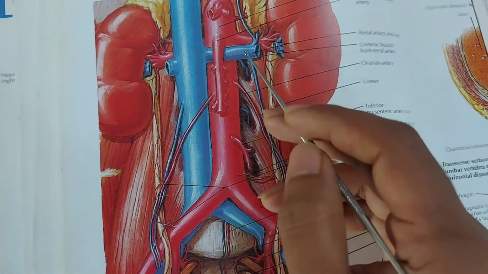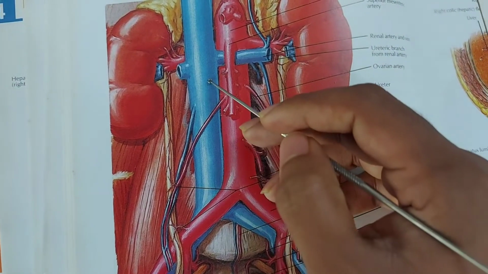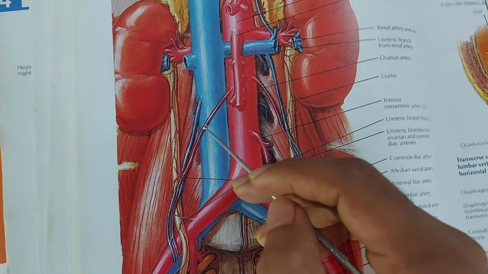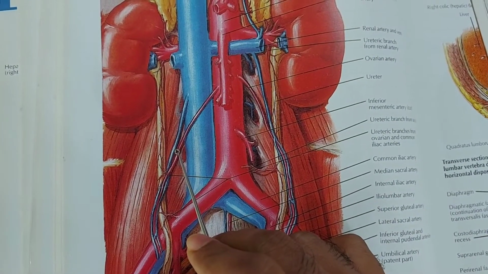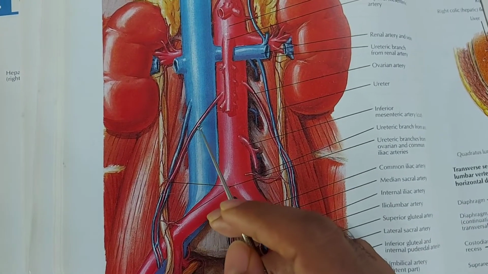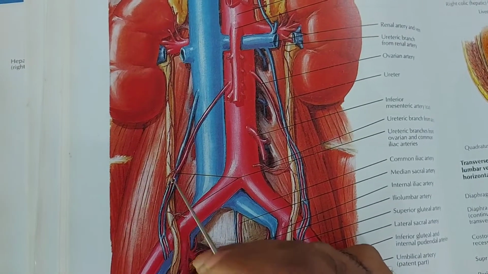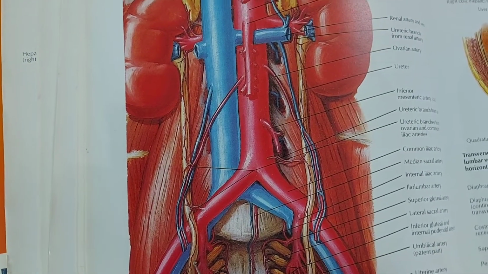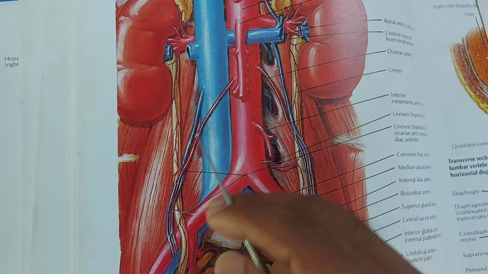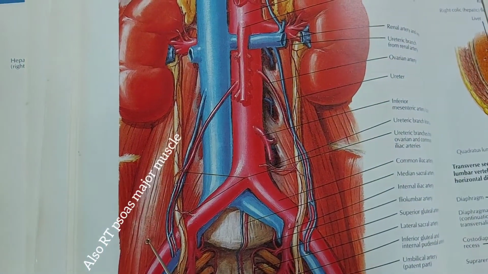the third part of the duodenum, the aorta, the inferior vena cava, and here is the gonadal vessel. Here is the gonadal vessel of the right side, and here is the right ureter. These structures are crossed by the attachment of the mesentery.